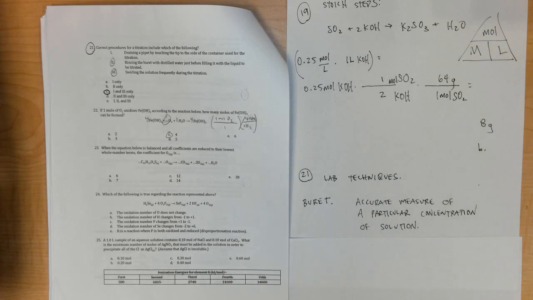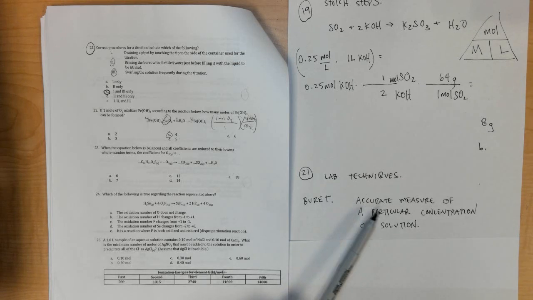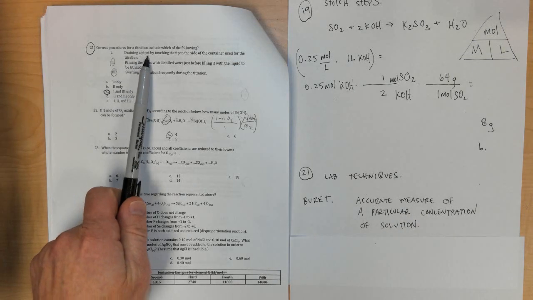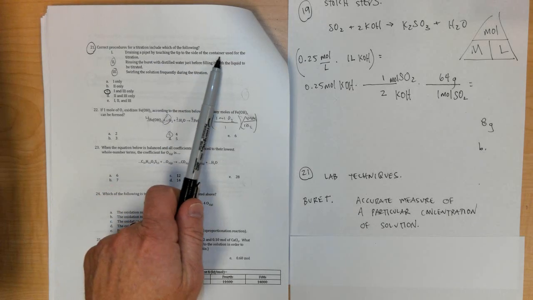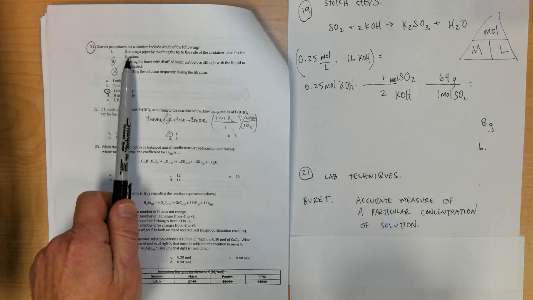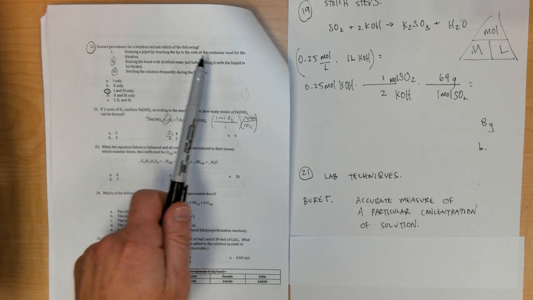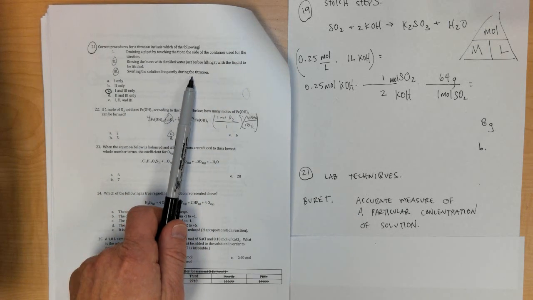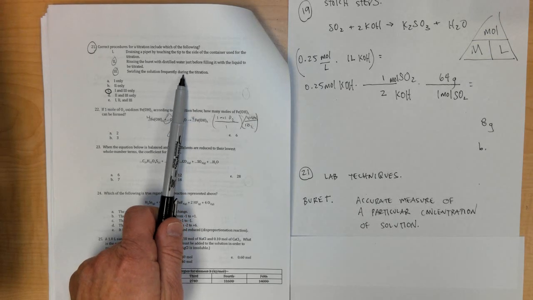And so you want to keep the concentration of the solution inside the burette or the pipette exactly the same. And one of the things that you want to do is also accurately measure that amount of solution. One technique to do that is by draining that pipette or burette by touching the tip to the side of the container used for the titration. You want to do that because then any drops that form from the solution will go into the container that you're going to use. You also want to swirl the solution frequently during the titration so you have accurate mixing.